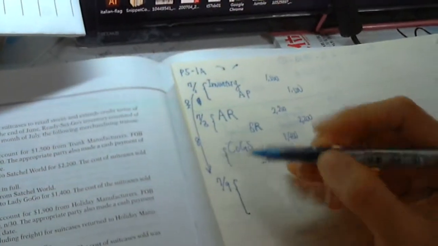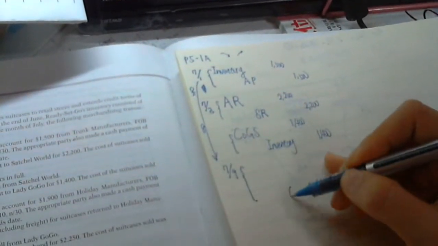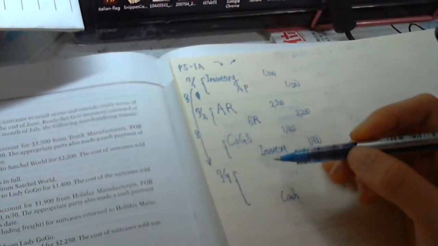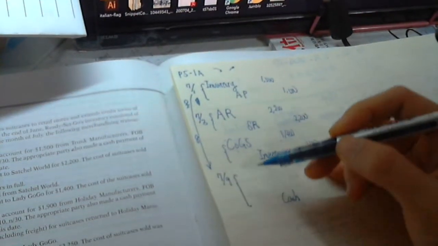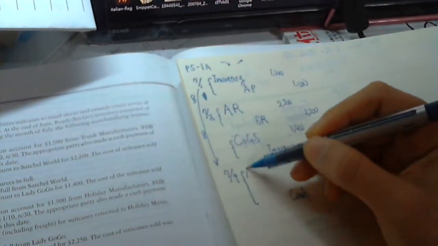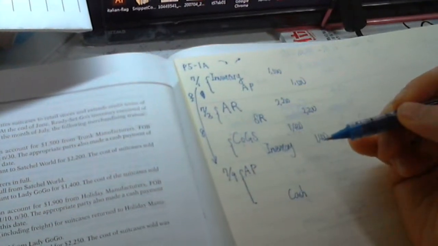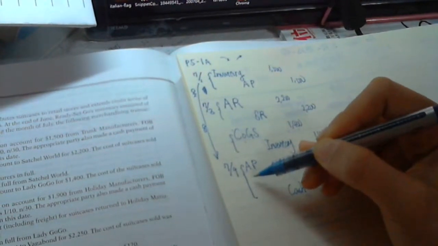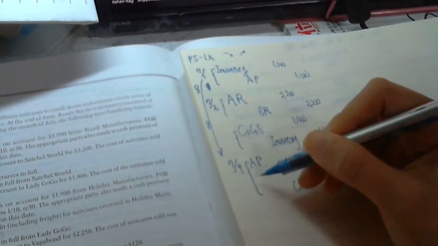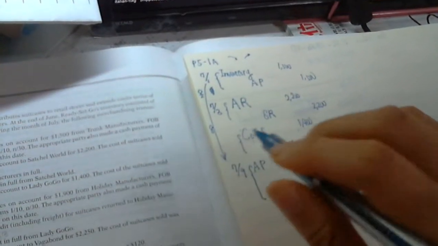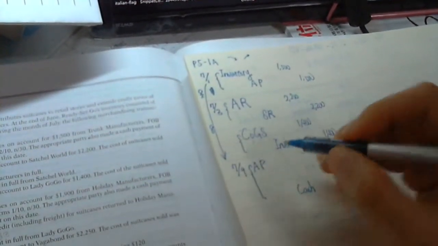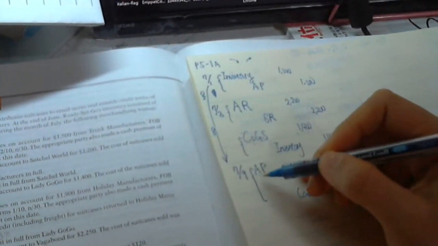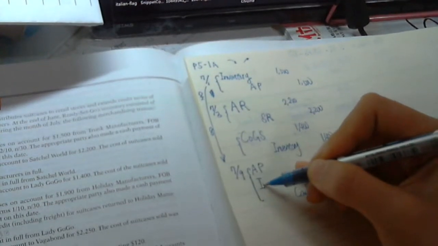Okay, so now we need to pay the cash. So the cash will become less. And before, we recorded this business as accounts payable, so now we are going to pay off the accounts payable. So the accounts payable will become less also. And the difference between them will be the inventory, because this is a perpetual system.